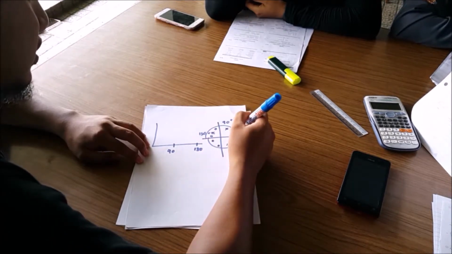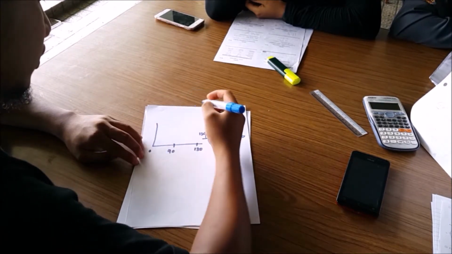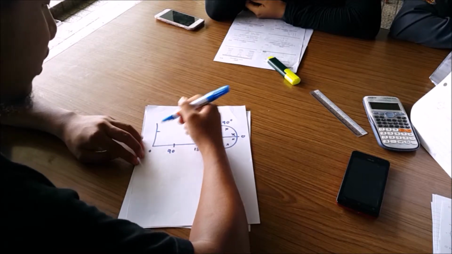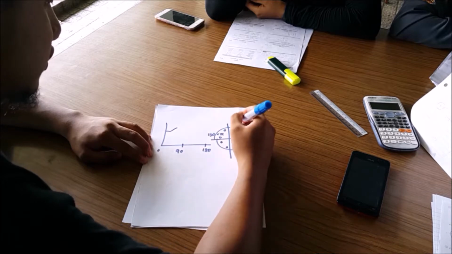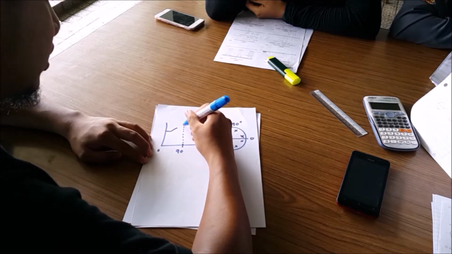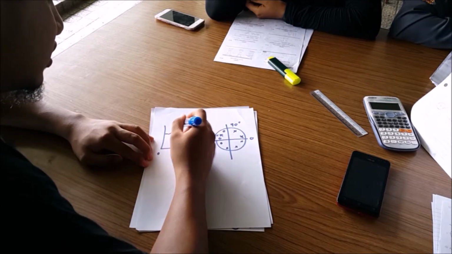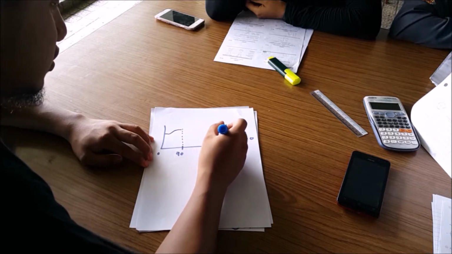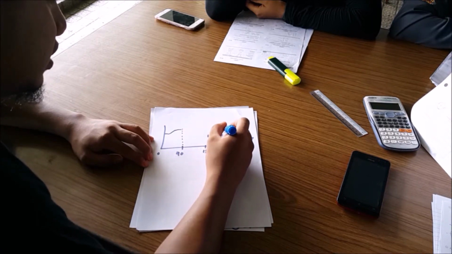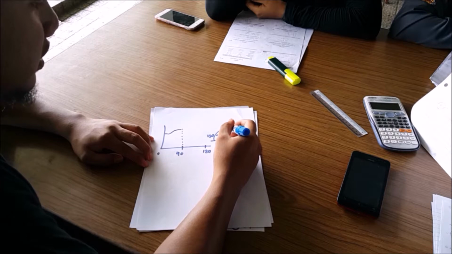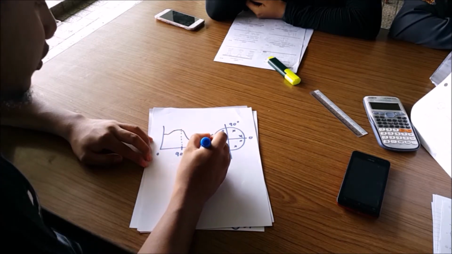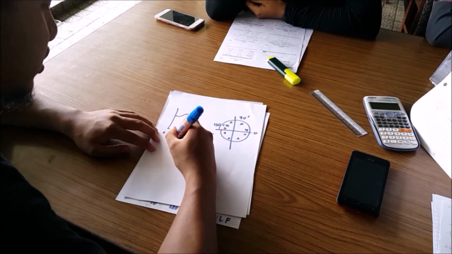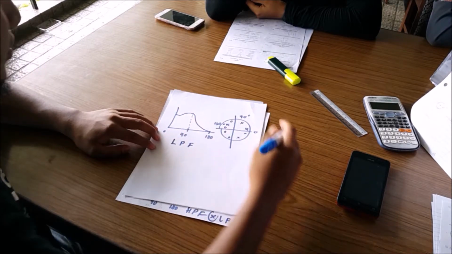So when it starts from poles, this is 0, so we should start from here, and then when we meet the poles it goes higher until it meets 90 degrees, and then it should go down because after the 90 degrees we meet the zeros. Here the response, we can say it works as a low pass filter.